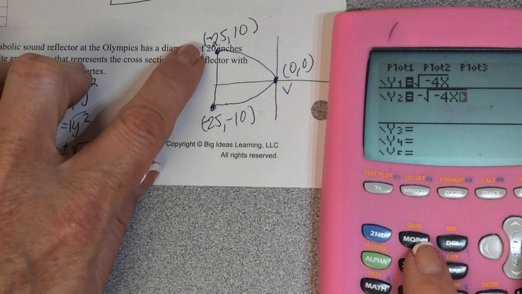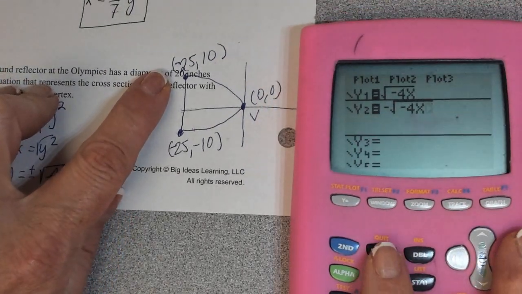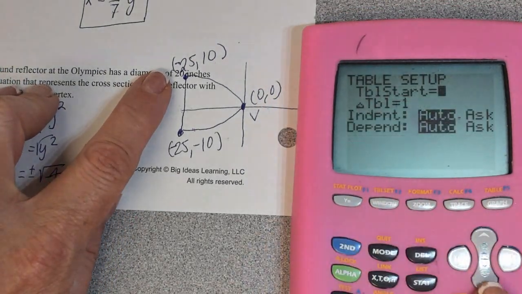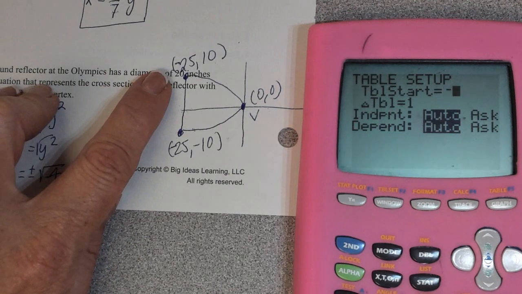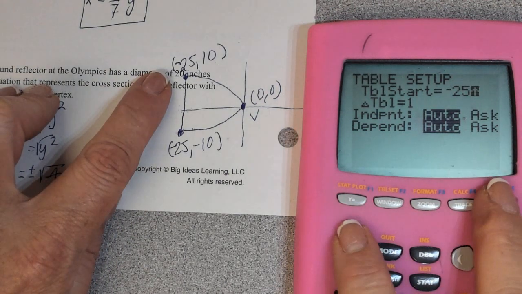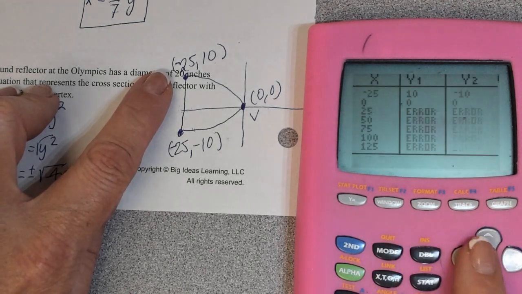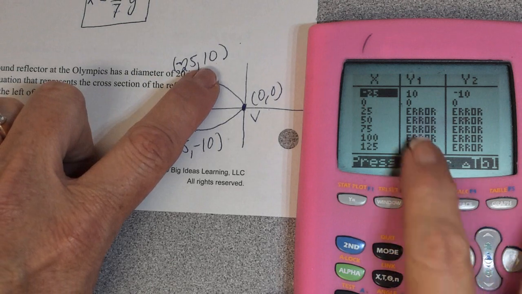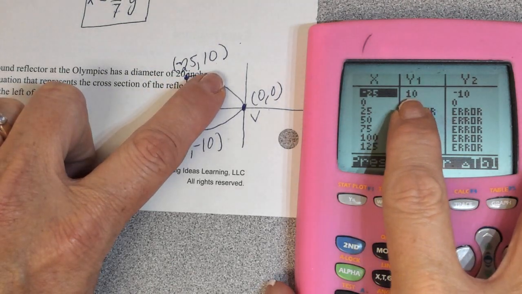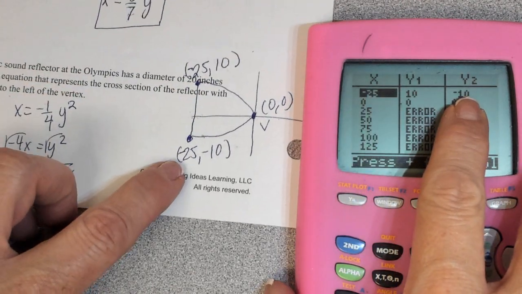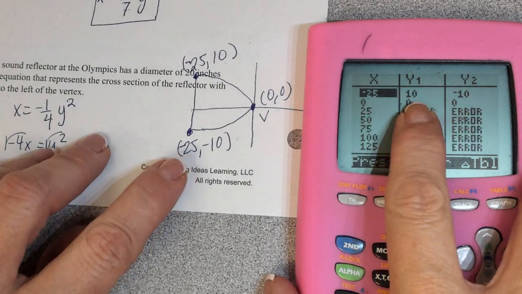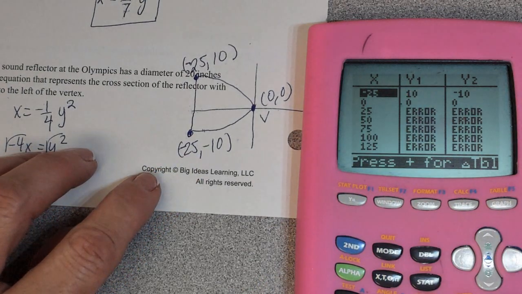Okay, so I'm checking this. I want to make sure it goes through these points. I really don't care what it looks like even. So I'm going to go to my table setup. I want to see this at negative 25. And I'll even make it go by 25s. Because I want to check these points. At negative 25, I'm supposed to have 10, and I'm also supposed to have negative 10. You see that? And 0, 0. So I can check it and make sure it's right.